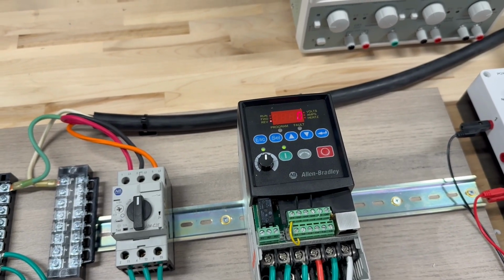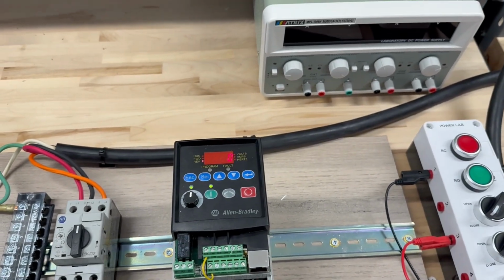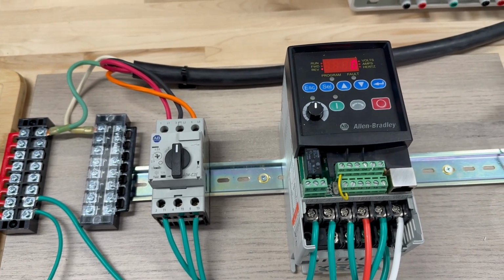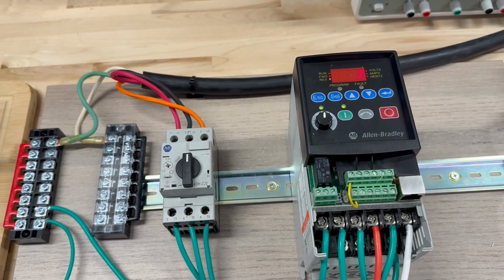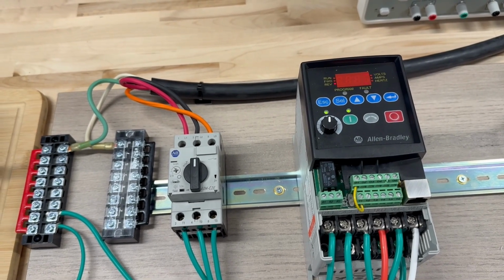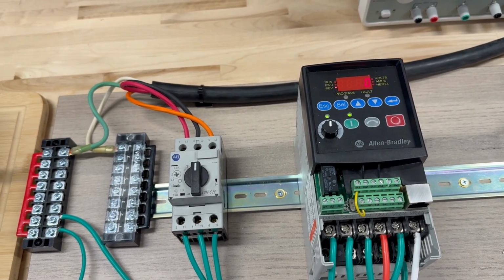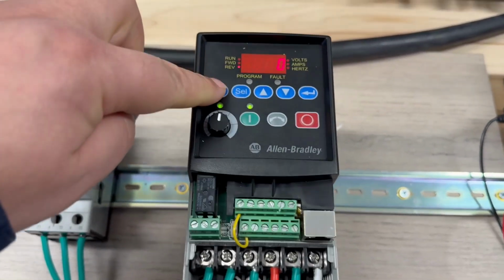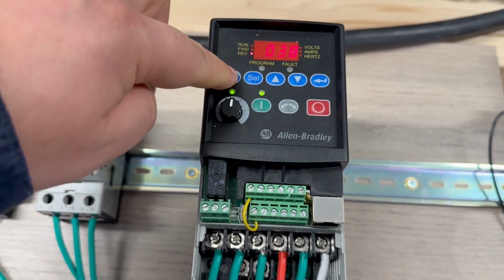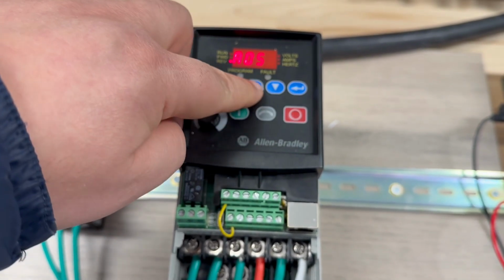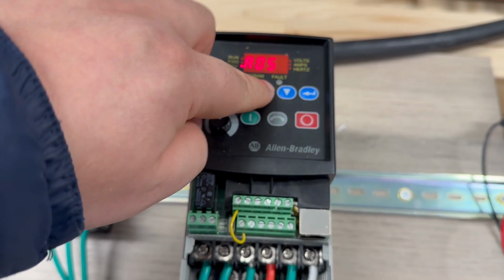So the next is A79. A79 technically tells us the actual break time, right? So how long you want that DC inject. So let's adjust that for 5 seconds. Let's go to the A80. So enter, then should be 80.